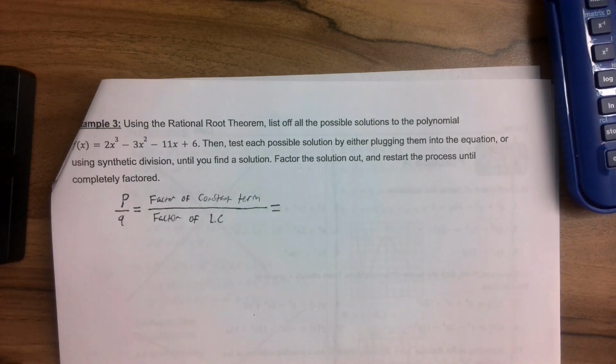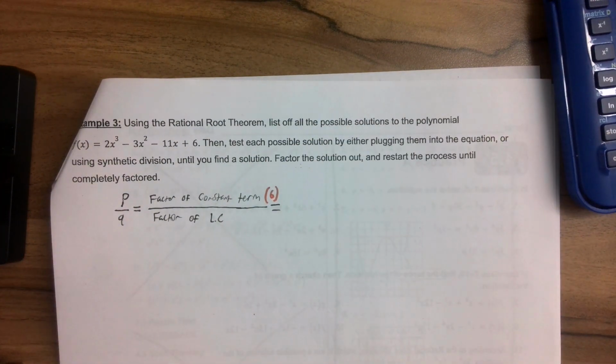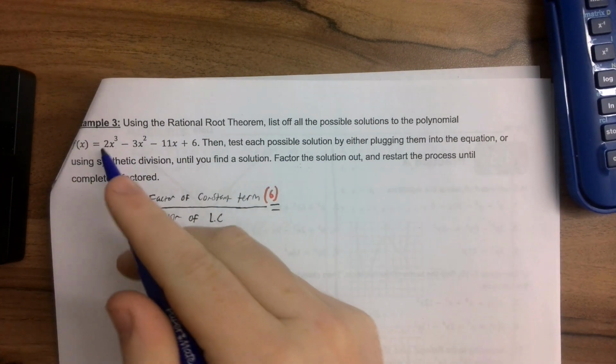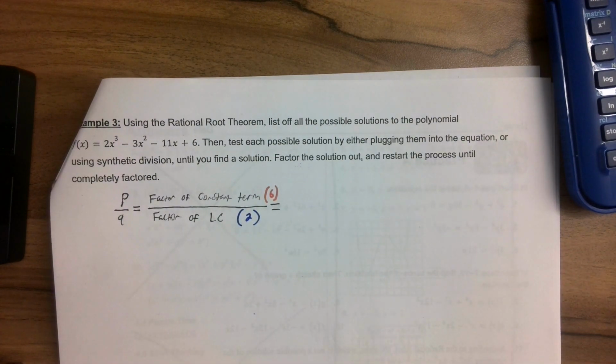Well, hang on a second. Our constant term here is just 6, right? So it's every factor of 6 we can list off here, all the ways you can multiply to get 6. Our leading coefficient is 2, so it's all the different ways we can multiply to make 2.